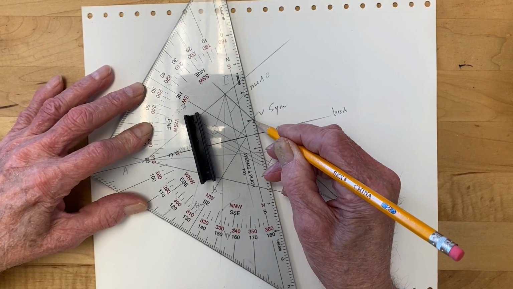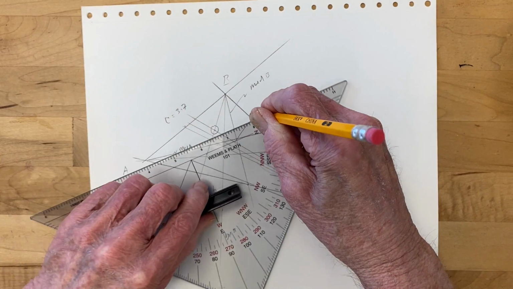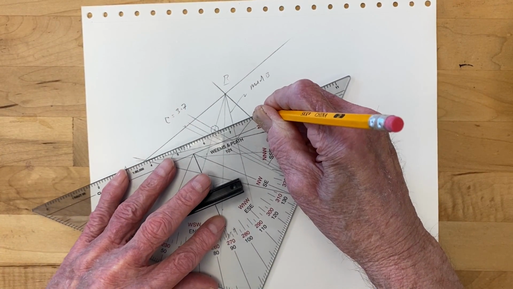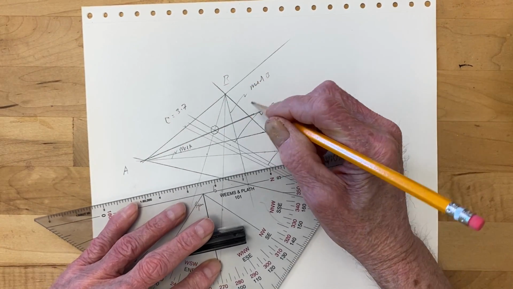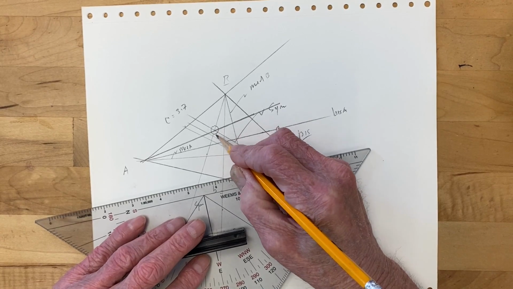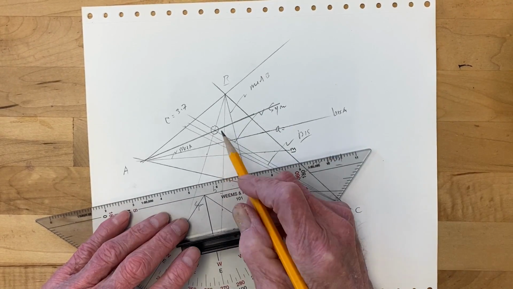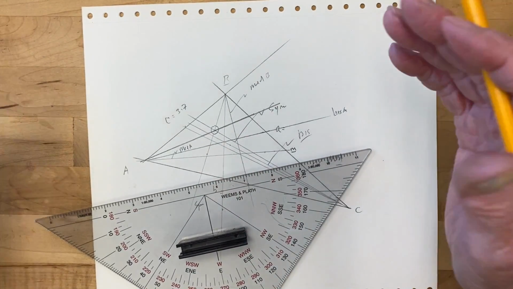And 5.2 is here. So this is where we want to reflect that, like that. Oh, of course, I should have just looked here. We're just confirming that that is a symmedian. Okay, so that's a symmedian, and that's the way it works.